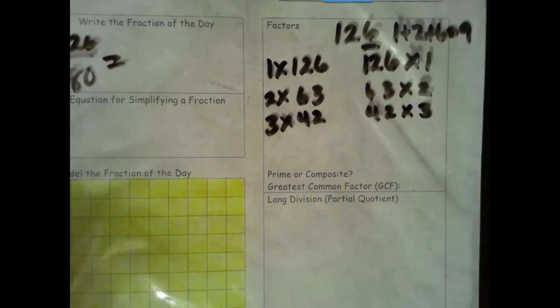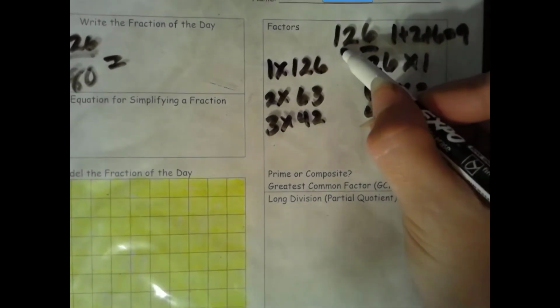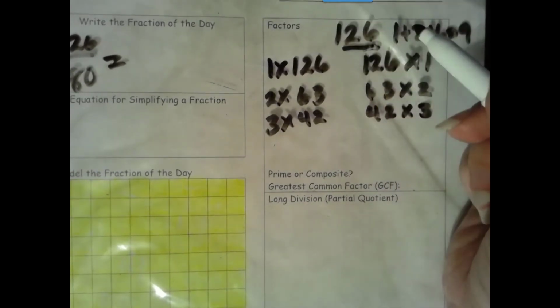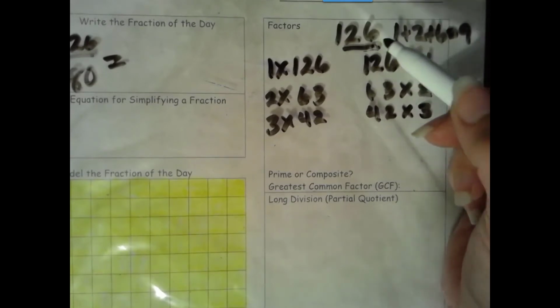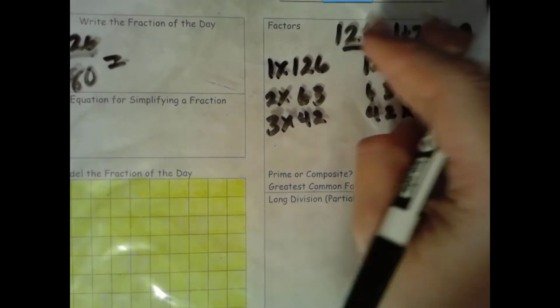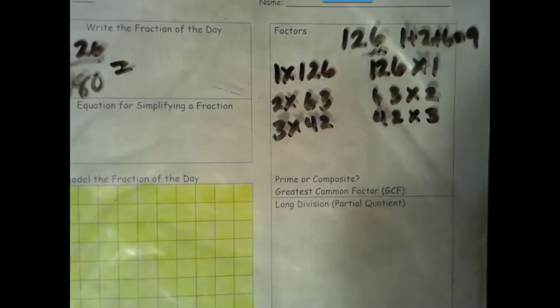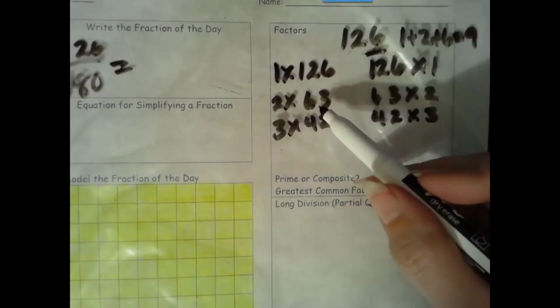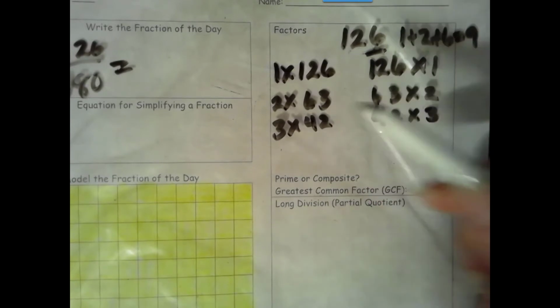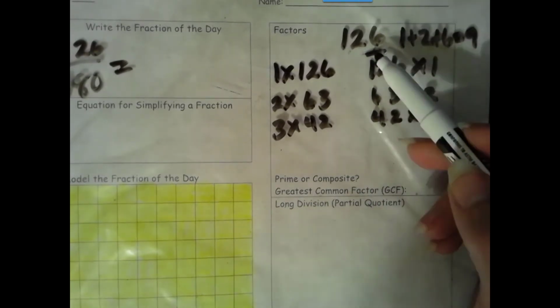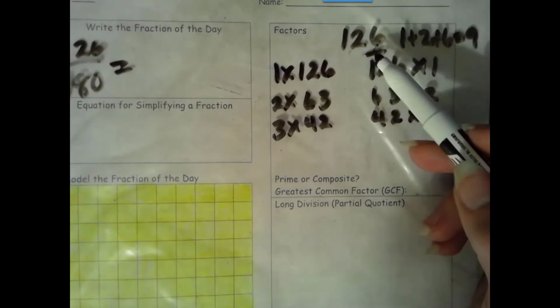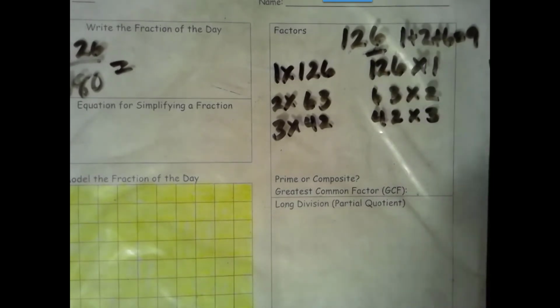Next we try 4. The rule for 4, we look at the last two digits. We have 26. 26 is not a multiple of 4. 24 is and 28 is, but not 26. Also, you could look at the second factor with 2. It is odd, so 4 is not a factor. We try 5. The rule for 5 is that it ends in a 0 or 5. It ends in a 6, so 5 is not a factor.